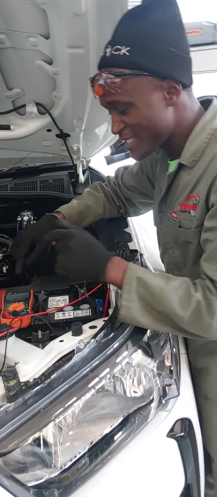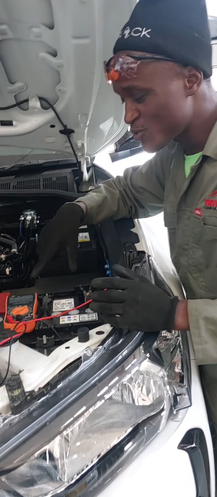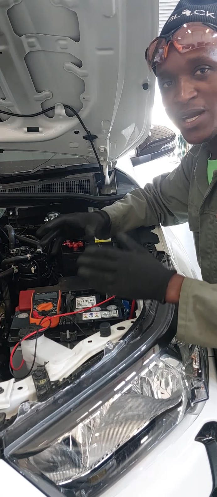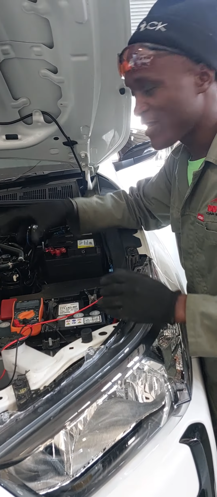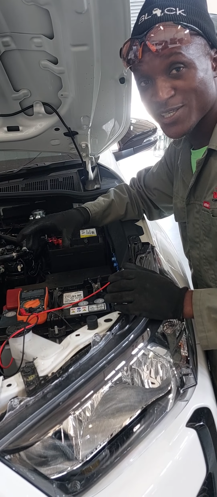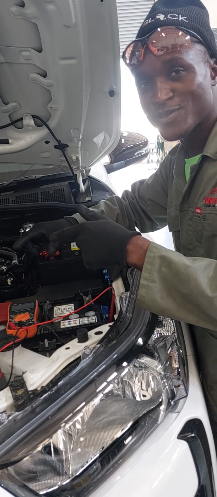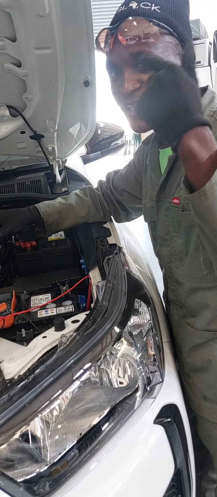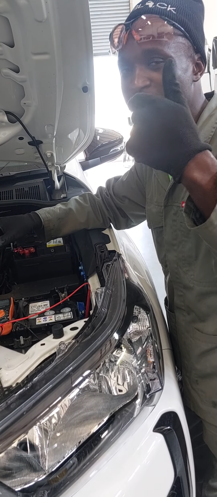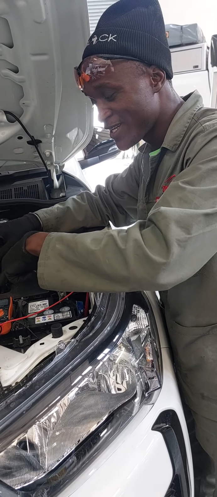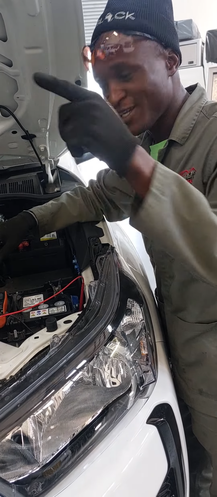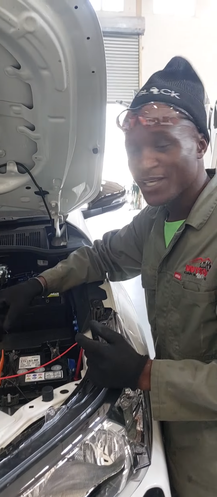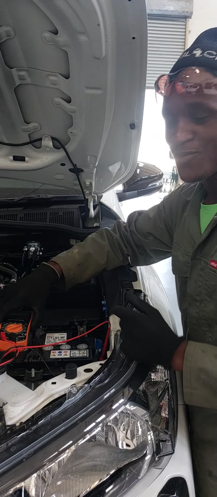The reason this one is 0.05 is that this is the normal current which our computer box uses. Remember, when the car goes into sleep mode, the memory of our computer box must still be awake. This is what keeps our computer active. I hope that makes sense. Thank you very much.